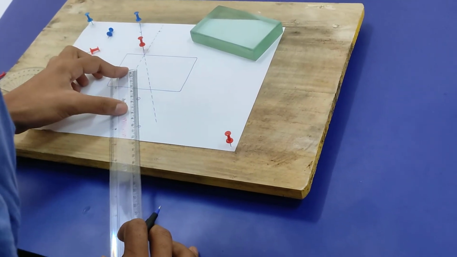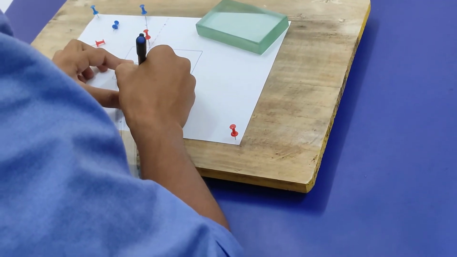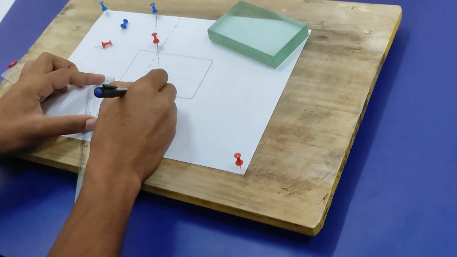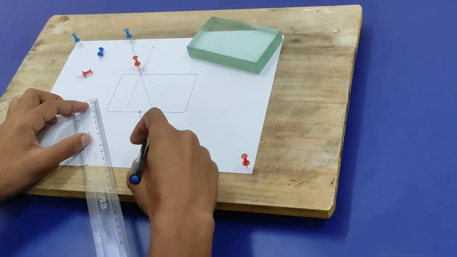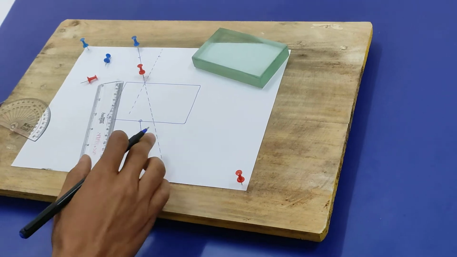Okay, so these points will cut this refracting surface at a point. Okay, so this is the point. Okay, so this is my refracting ray. Okay, so one can use this principle also.